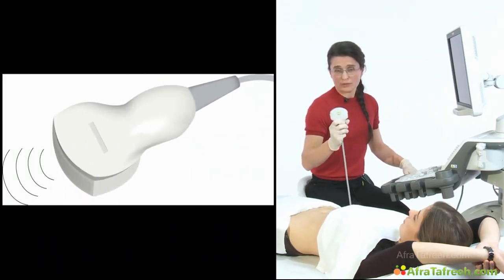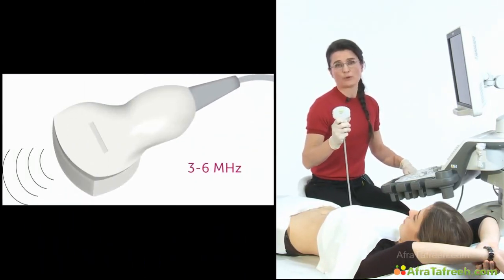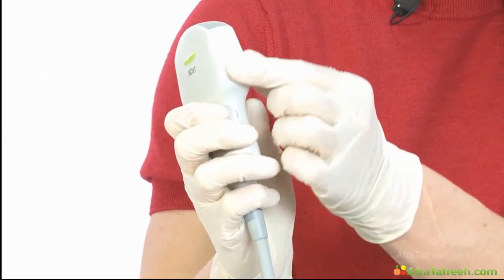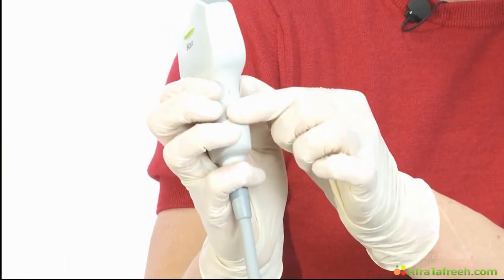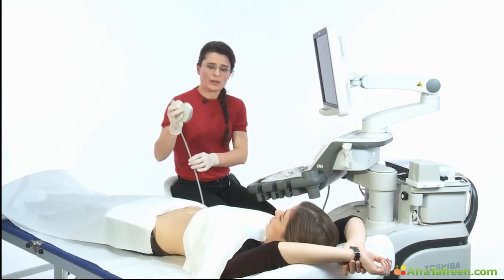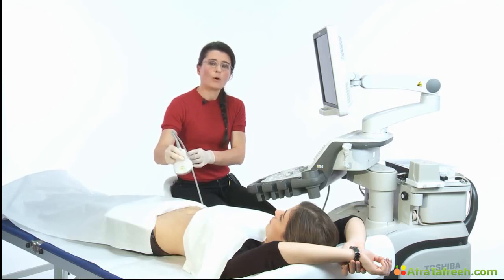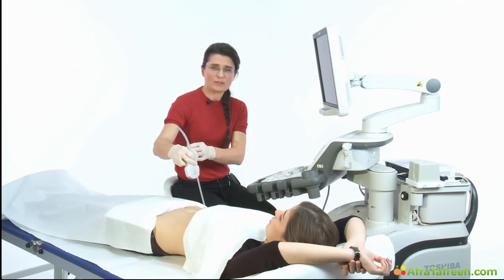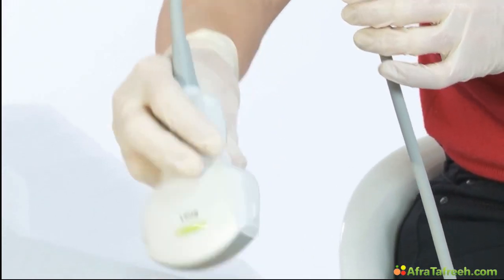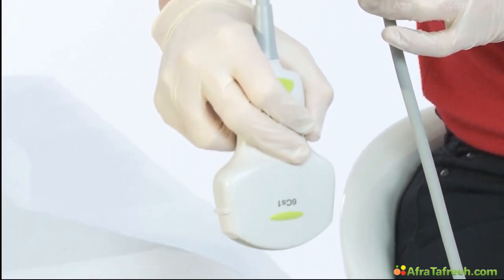This is a curved array transducer, which is normally used for abdominal ultrasound, and it's got a range between 3 and 6 megahertz. As you see, we got a mark here, a vertical mark, over here and over here. And this is important to know because this is our orientation. The mark is either to point to the head of the patient or to my side, meaning the right side of the patient. So again, the mark either pointing to the head of the patient or to me, to the right side of the patient.